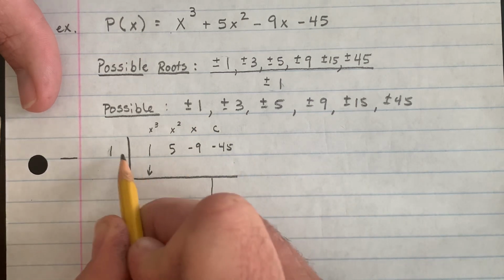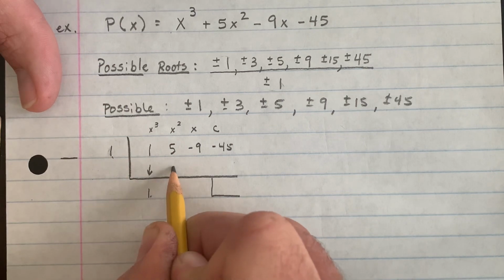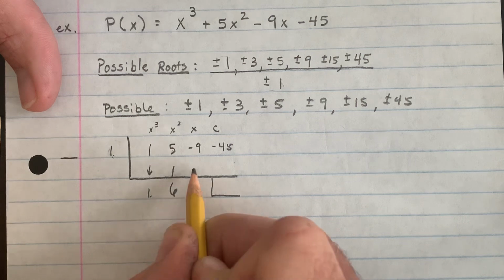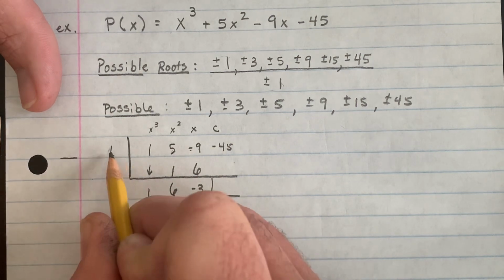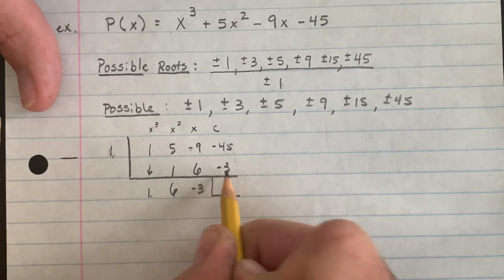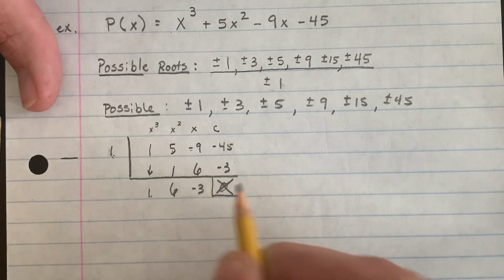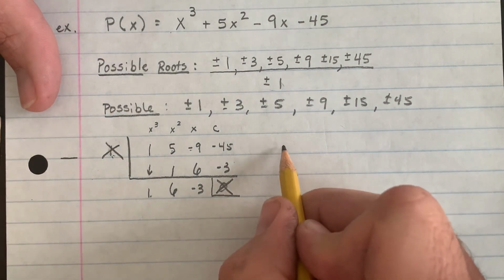So bring down the 1 right here. Then 1 times 1 is 1. 5 plus 1 is 6. 1 times 6 is 6. Negative 9 and 6 is negative 3. And 1 times negative 3 is negative 3. Once you realize that this will not get me to 0, then we know that 1 is not an actual root. Now I'm going to try negative 1.